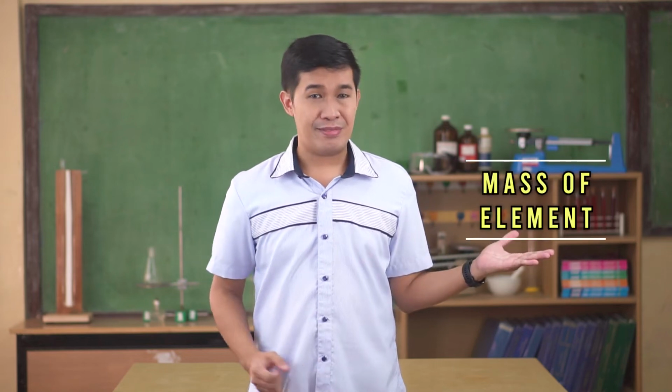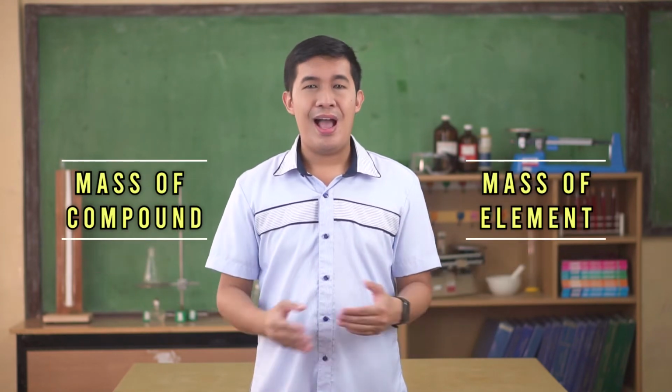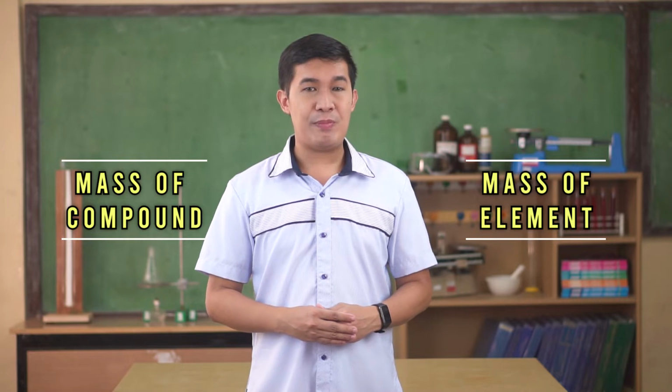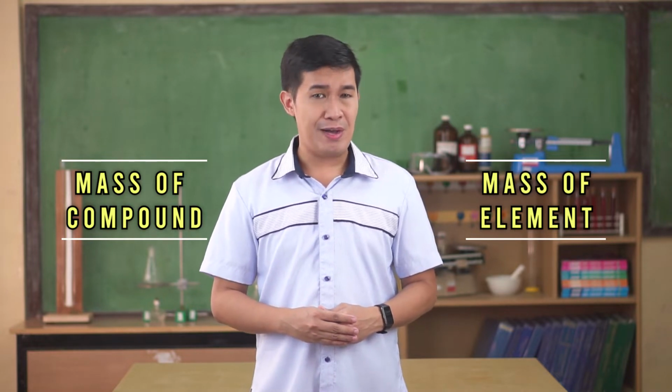Mass of element, mass of compound. How do these variables determine the percentage composition of a compound?